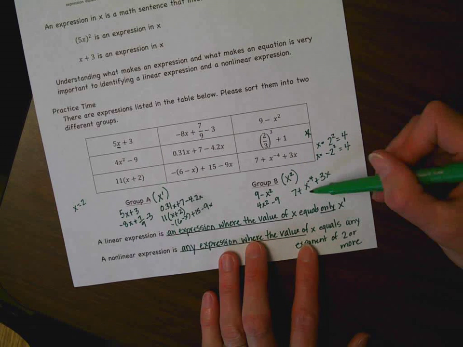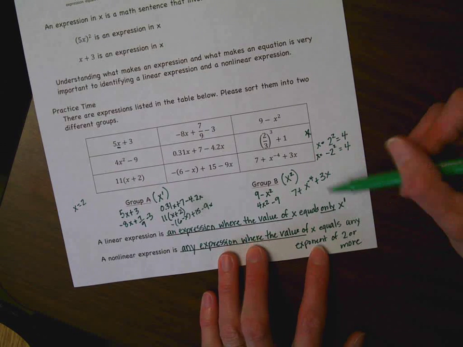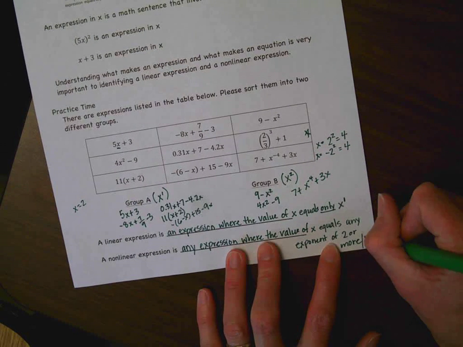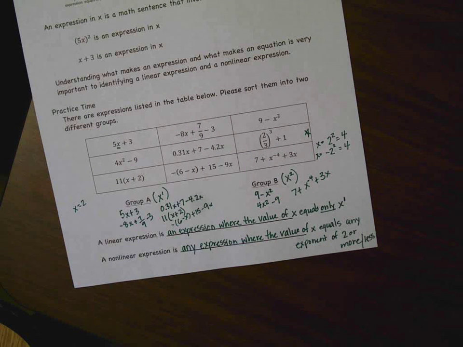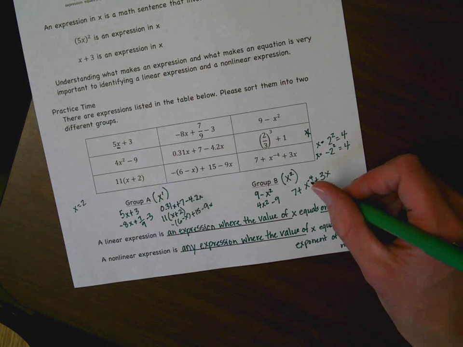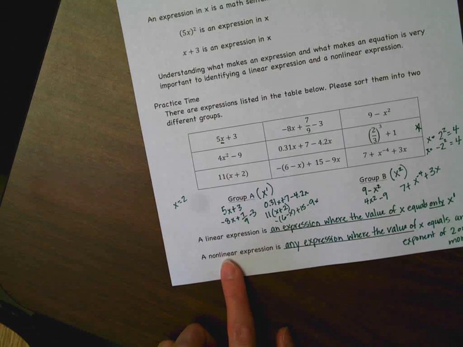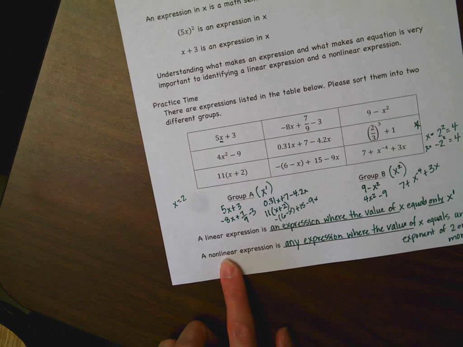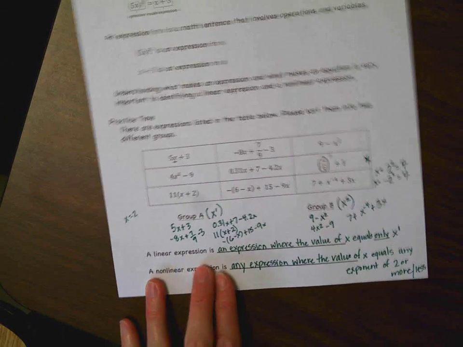Because look, we have x squared, we have x squared, we have x to the negative 4th, and that, I guess we have to put "or less", right? Because that's a negative 4, but because that's a negative 4, it makes the expression nonlinear.